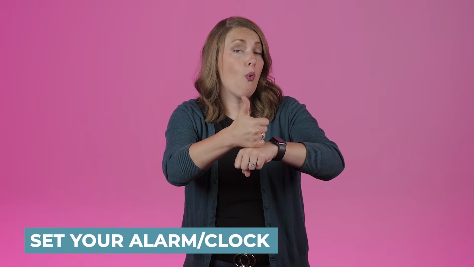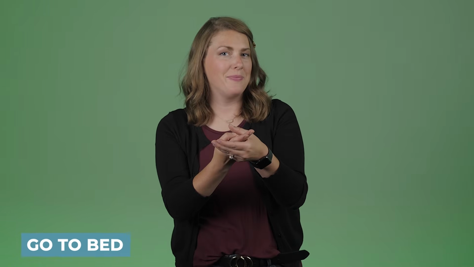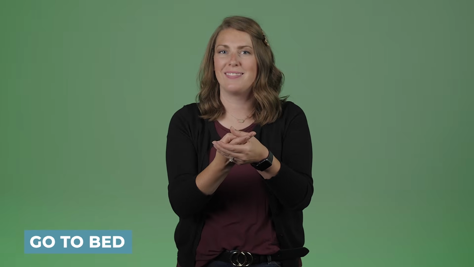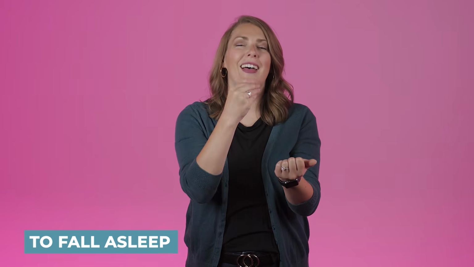Set your alarm or set a clock. It's time set up for set your alarm or set your clock. Go to bed. Think of this as your bed and you're snuggling up in it. To fall asleep. It's the sign sleep and your head knocking right down on your pillow.